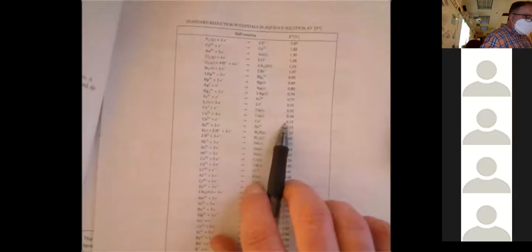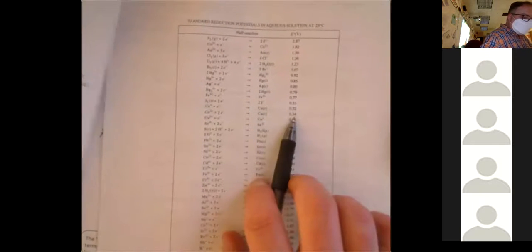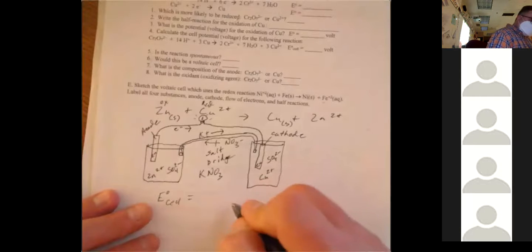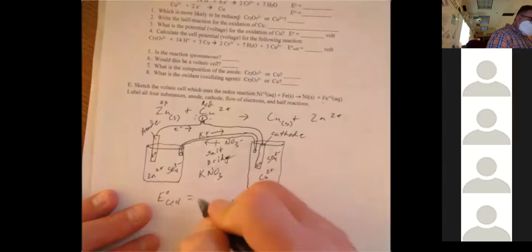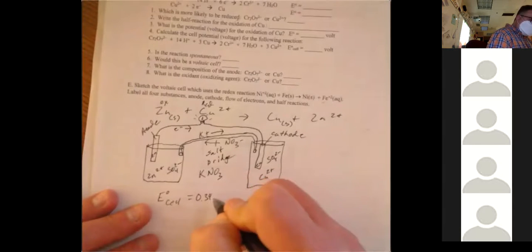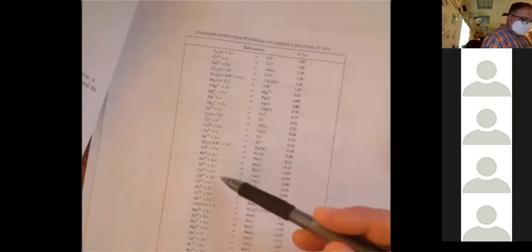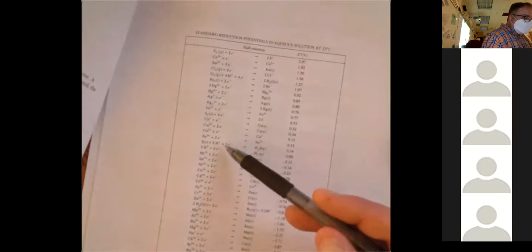So on this sheet right here, if we find the copper, it's copper 2+, so it's 0.34, and that is the reduced, 0.34 volts, minus the zinc, which is being oxidized. Ah, here we go.